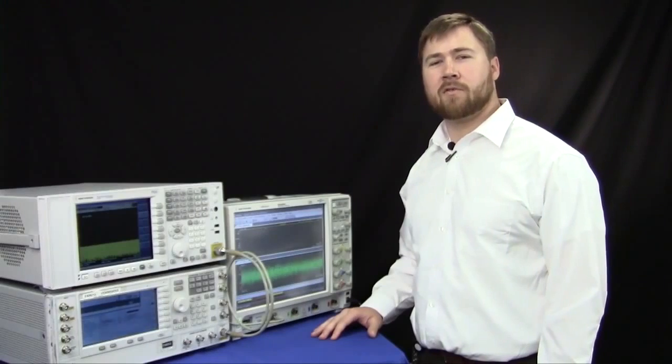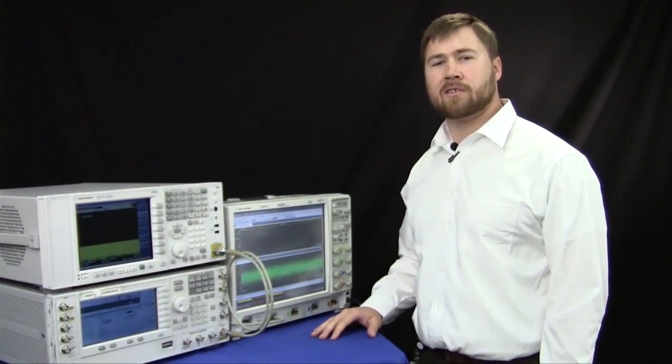This has been a demonstration of a cost-effective wideband analysis solution for measuring radar and satellite signals.